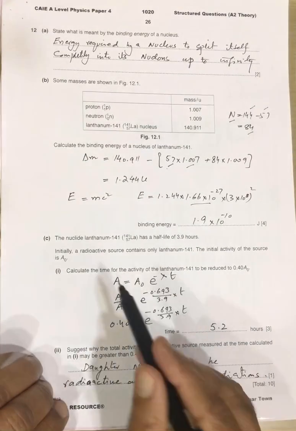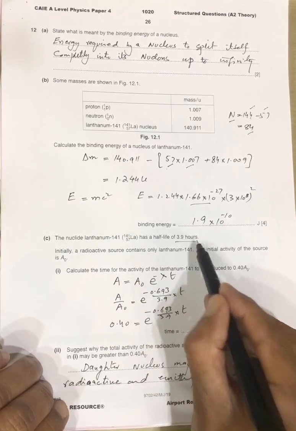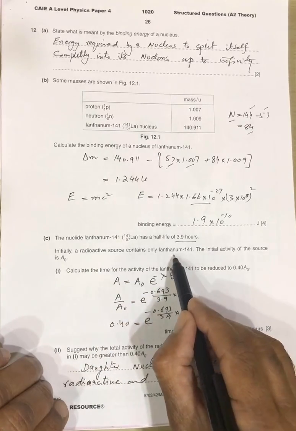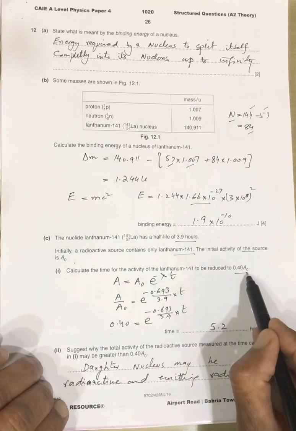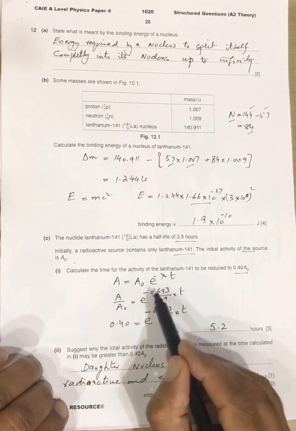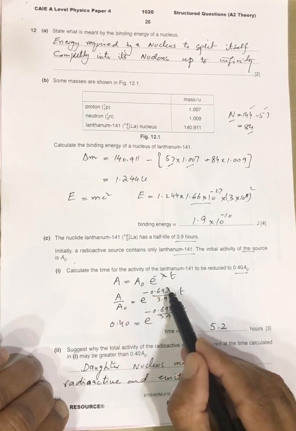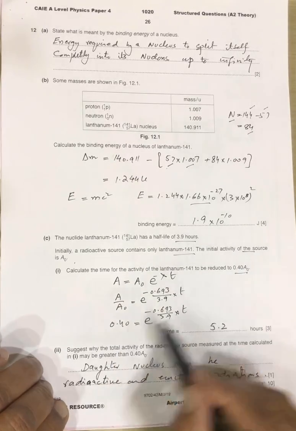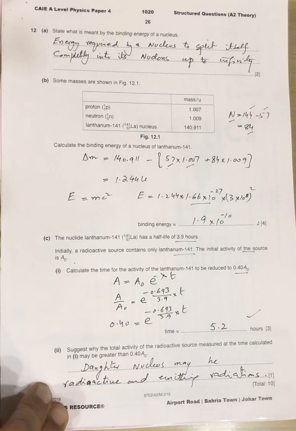Next part is the nucleus La-57-144, which has a half-life this, and its radioactive source this, its activity is A0. Calculate the time for the activity to be 0.40 A0. Look, A is equal to A0 e to the power minus lambda t. So A over A0 is e power minus lambda t, where lambda is 0.693 divided by half-life. So after calculation, A over A naught ratio is given as 0.4. The answer is 5.2.